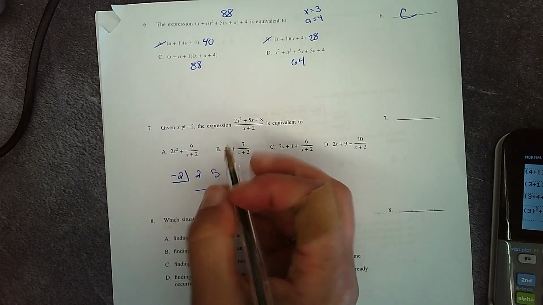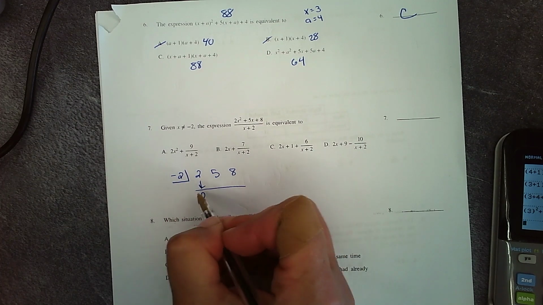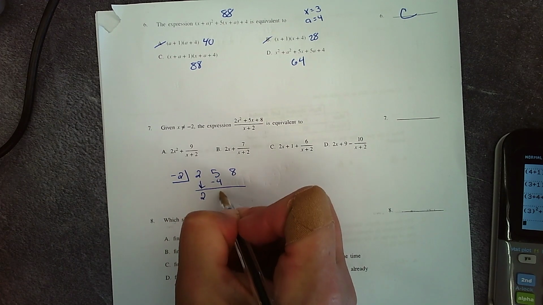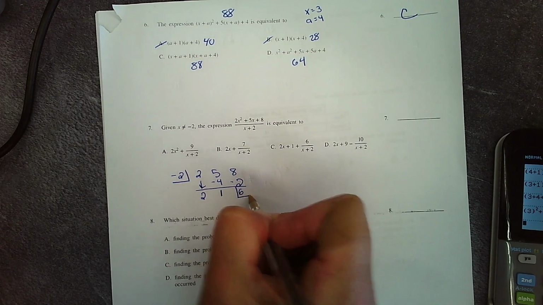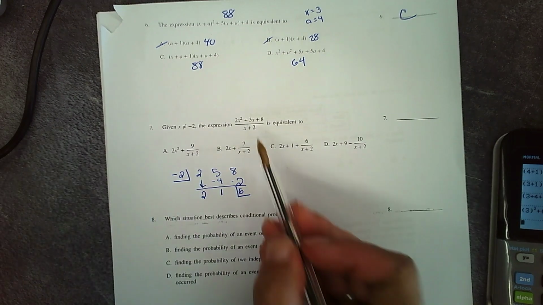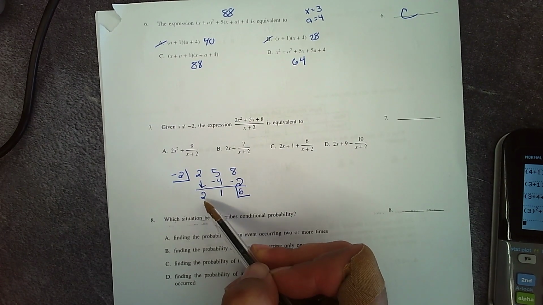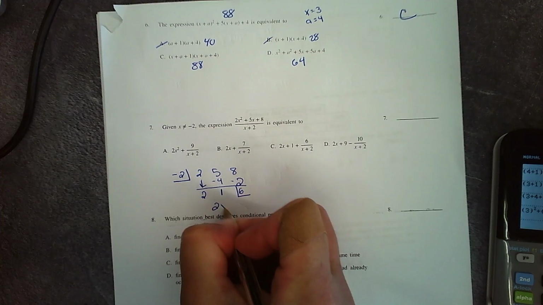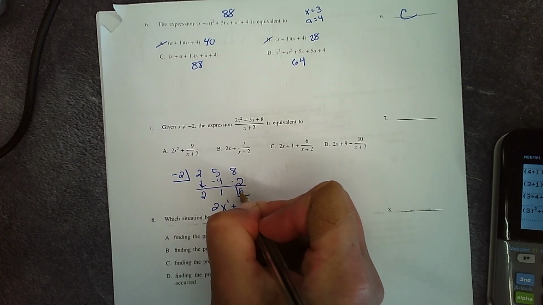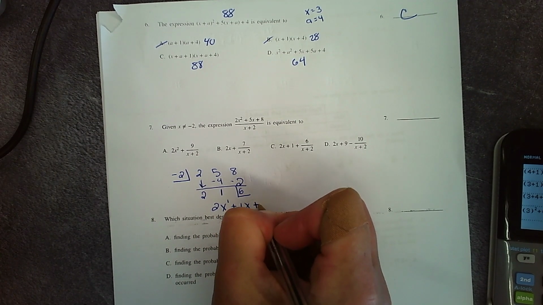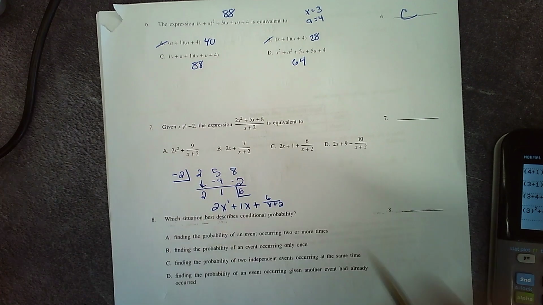Draw a line. First number comes down. Multiply, which makes negative 4. So that makes a 1. Multiply, negative 2. Add down. Last guy goes in a box. Now notice the first question started with an x squared. So when I write the answer here, it's going to be 2x to the first plus 1x. That's a positive 6. So you're going to put a plus 6 over what you divided by.